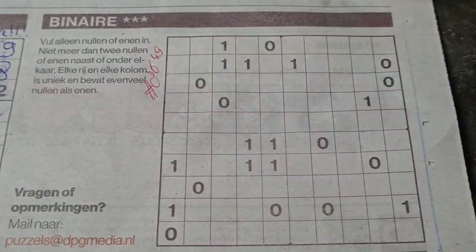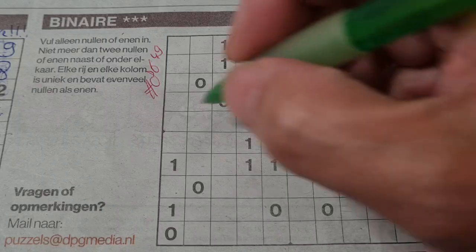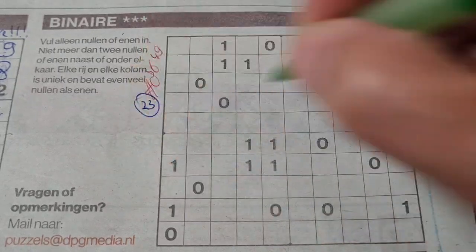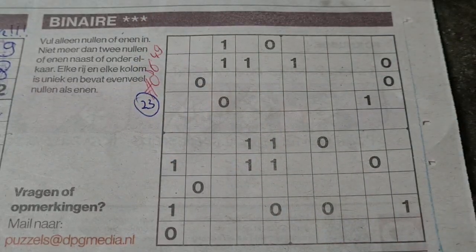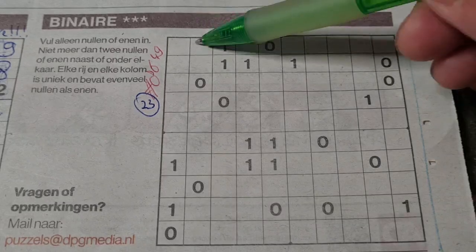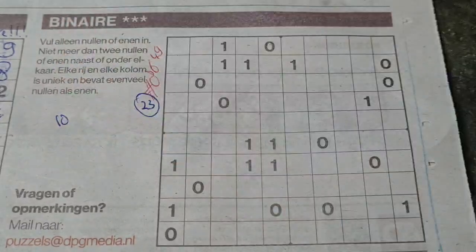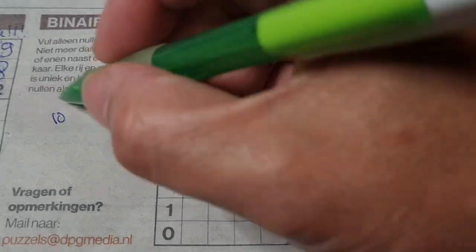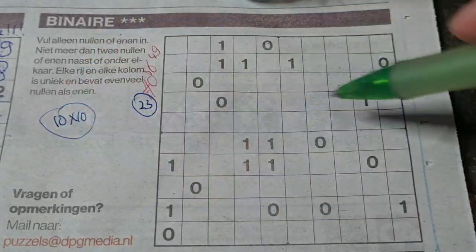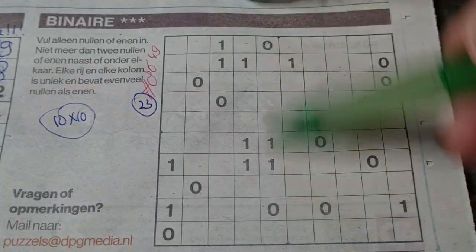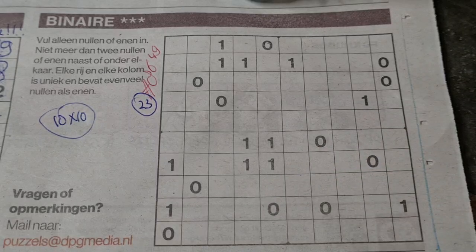And before I start, I always count the printed digits. 23 printed digits. And what kind of binary puzzle is this one? Let me count. 1, 2, 3, 4, 5, 6, 7, 8, 9, 10. 10 by 10. Binary puzzle. That means in a row or in a column, there are always 5 ones and 5 O's. Alright, so let's get started.